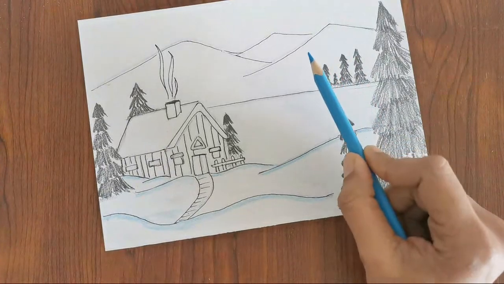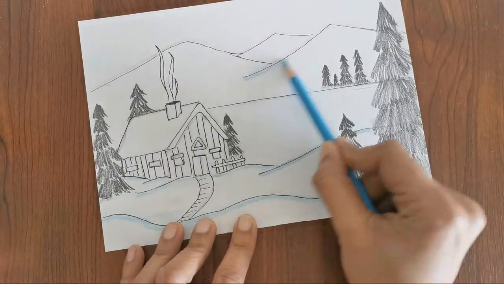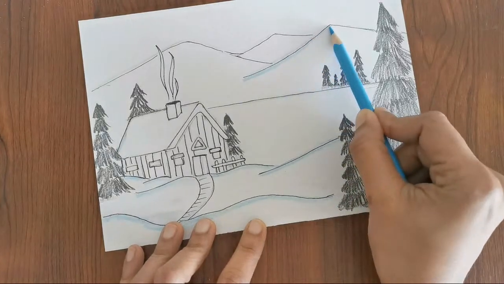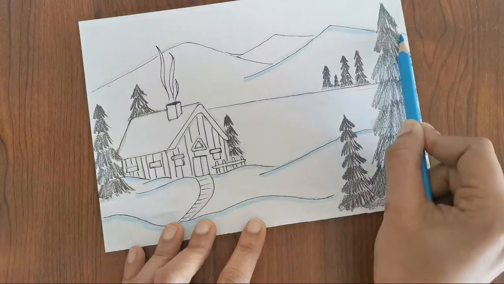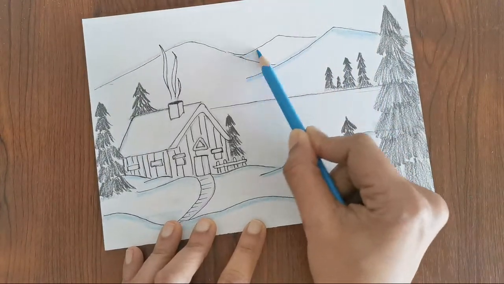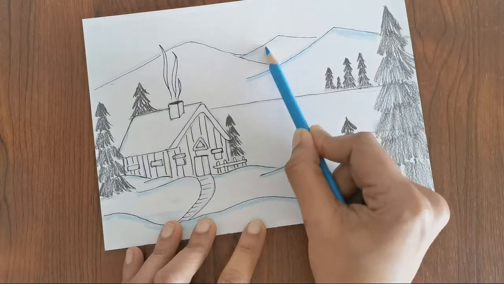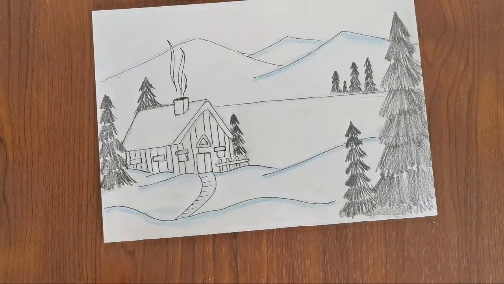and also on the top of the mountain. The mountains we are also assuming are snow mountains, so here you can simply put some light blue shades on the top, through the edges, that's enough.